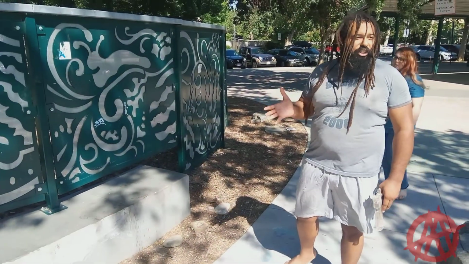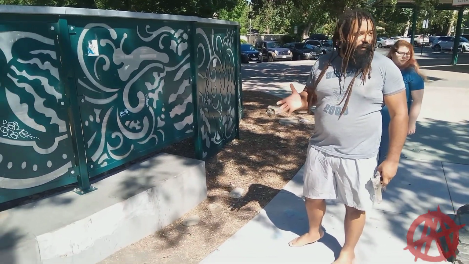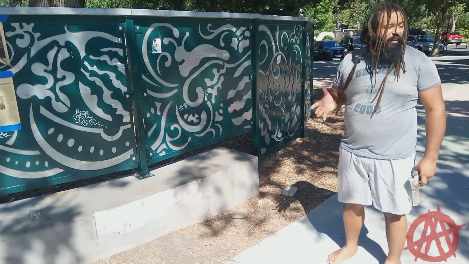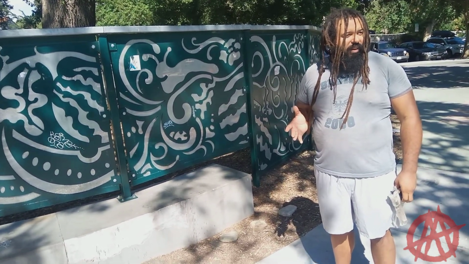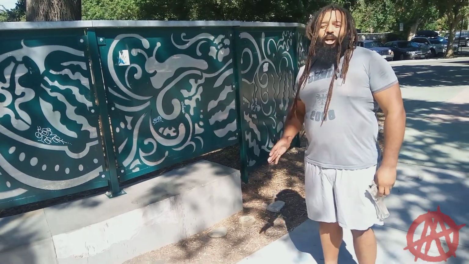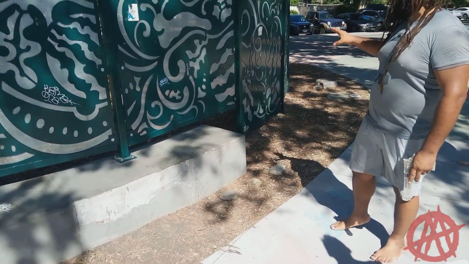Anybody know what cover and concealment are and the difference between the two? Cover is to protect you from fire. Conceal is to protect you from being seen. Yes, exactly. You got it right. This wall is a perfect example of the two.